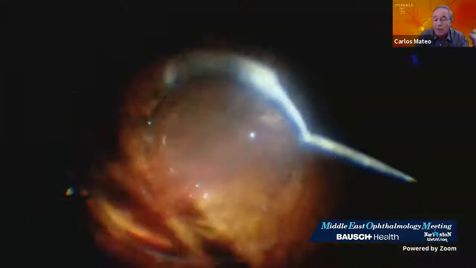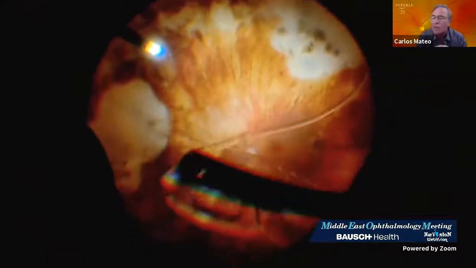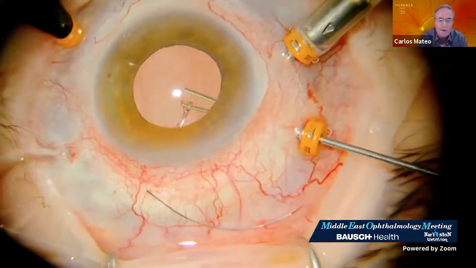My preferred technique at this moment, I have two or three techniques, but one of the most used is the iris suture. There are some surgeons who prefer not to remove all of this, but I remove everything. I remove the cortical material, the capsules, and the ring. I use two forceps trying to avoid hitting the retina, and then I clean the lens.